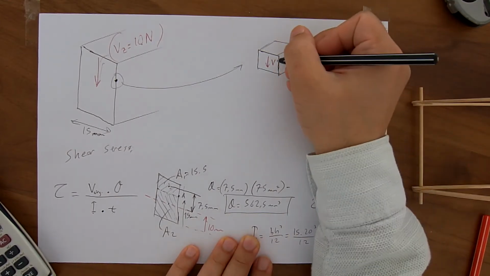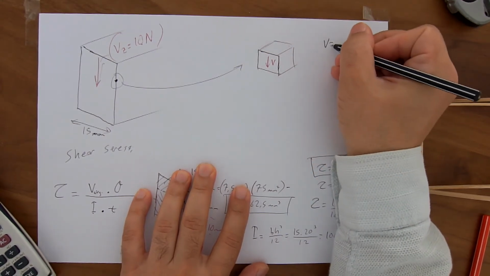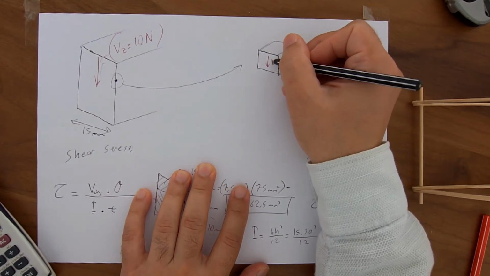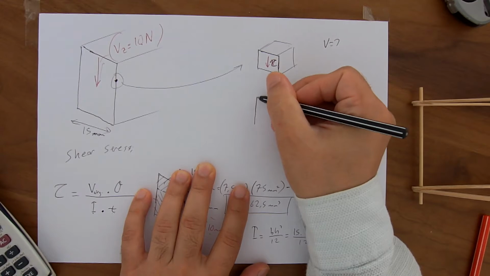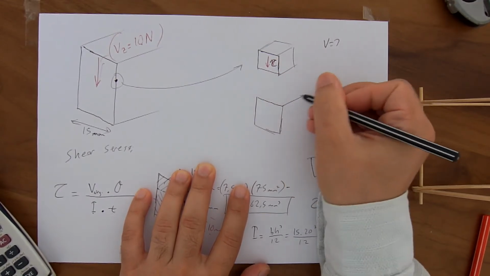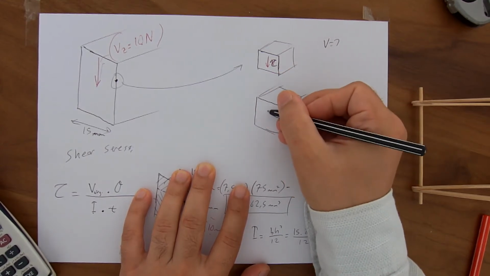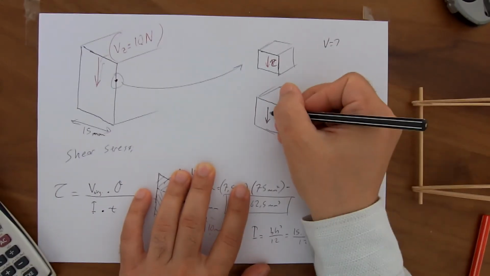So here it is not V, we plot it by tau, 37.5.